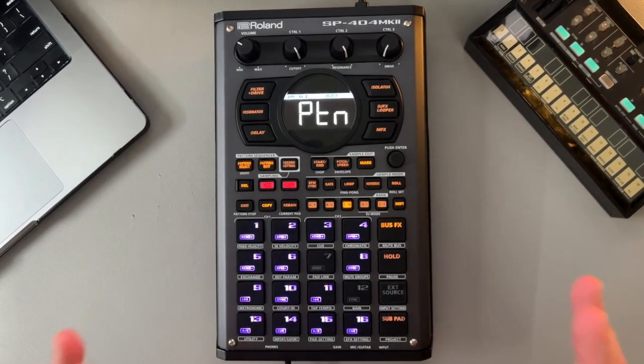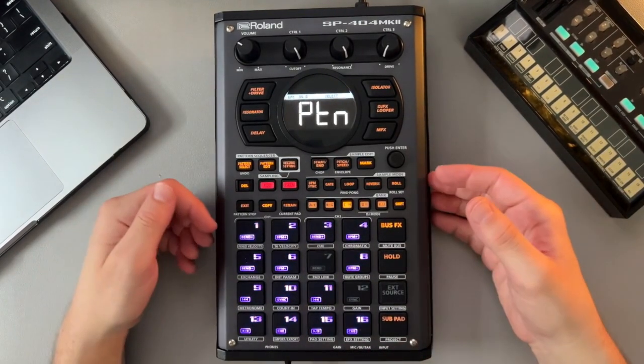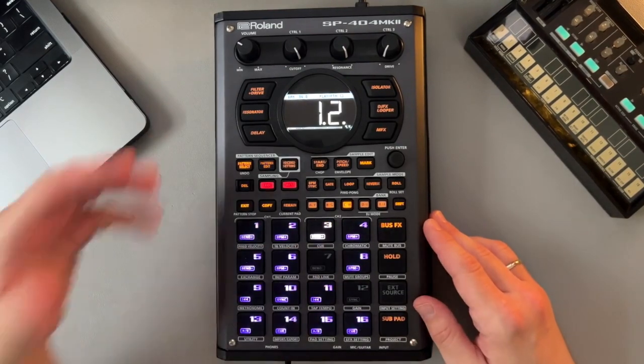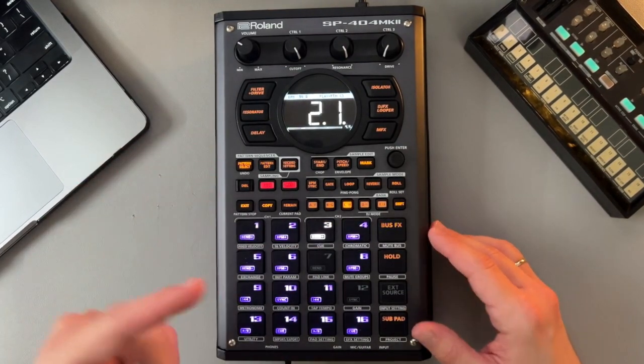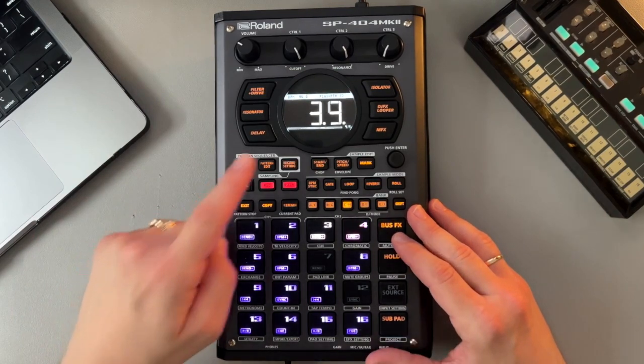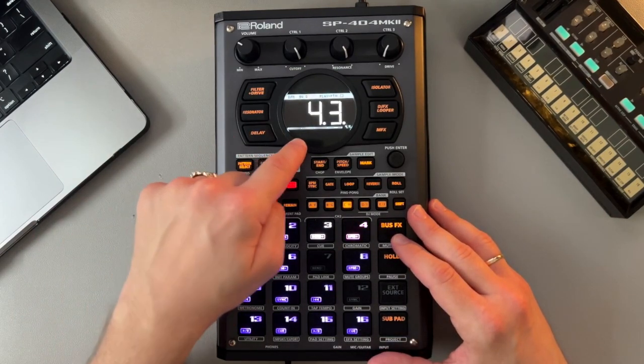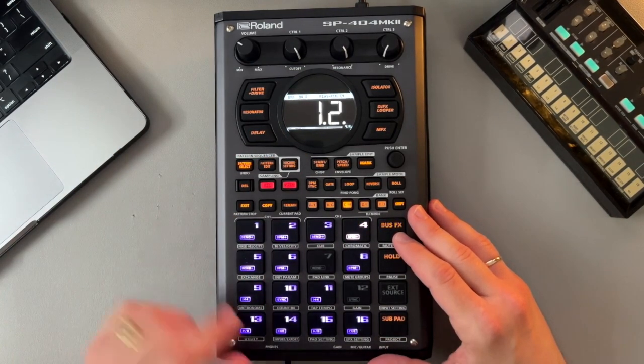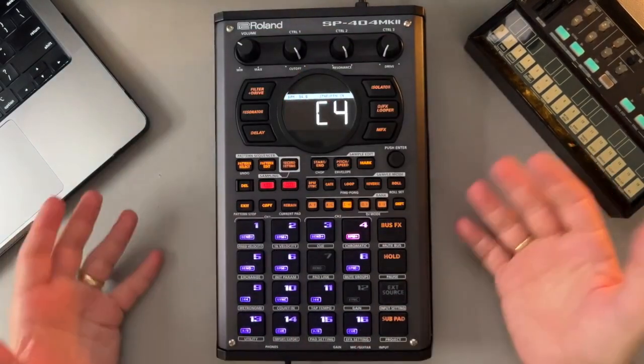Another idea is you can include a shortened version or a tease of something you're about to bring in, like in 3. At the end of this pattern, I intro the flute that comes in at 4. So check this out. Here we go. And now the flute comes in. So it's kind of building up in intensity.